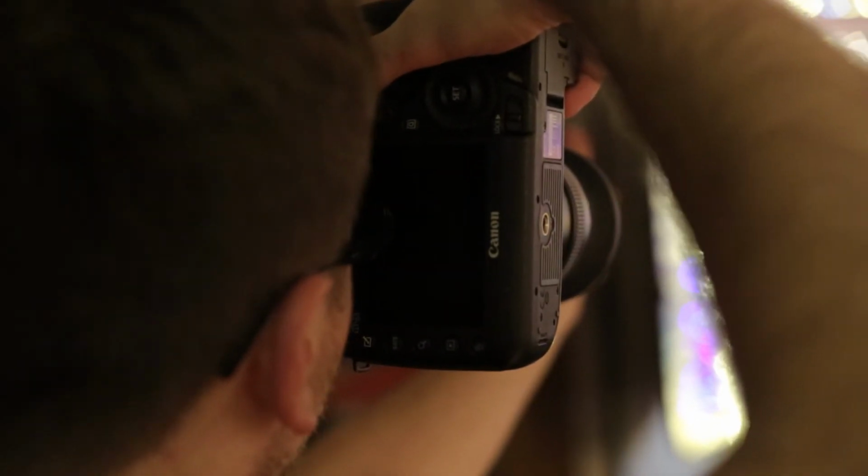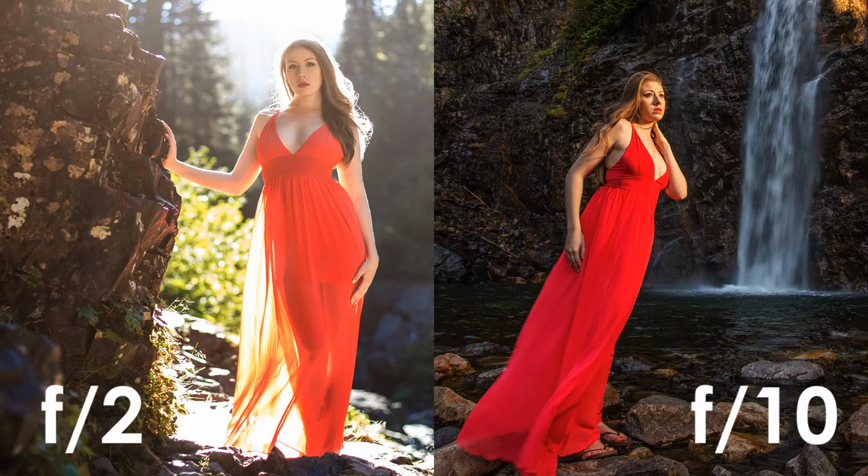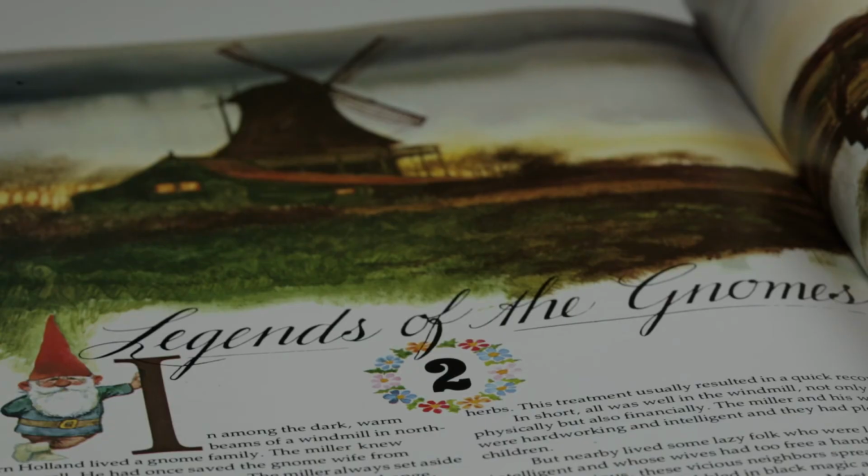How do you use this to get better at photography? Well, here's what I do. Aperture tells you how much will be in focus. It's a creative choice. Do you want more light or more things in focus? Maybe you want to see the background, maybe you don't.